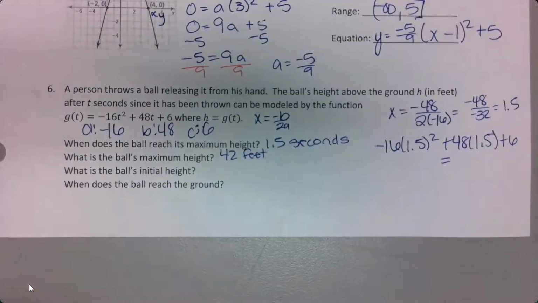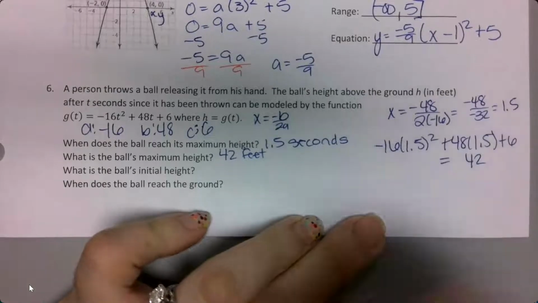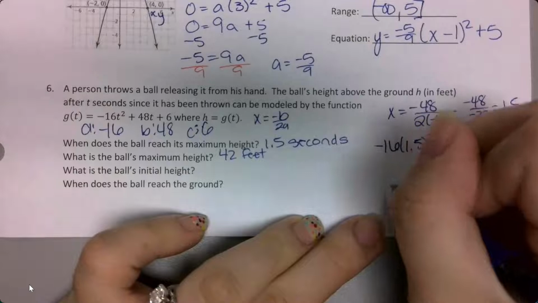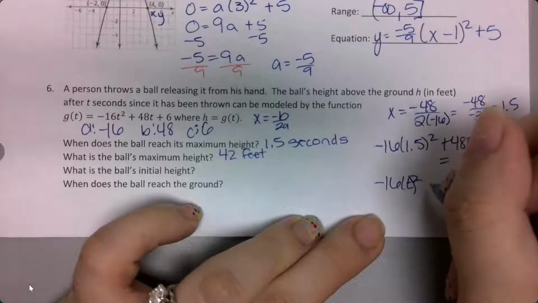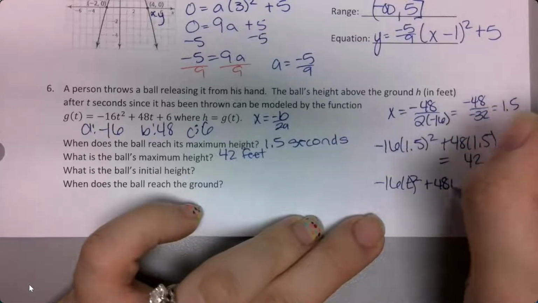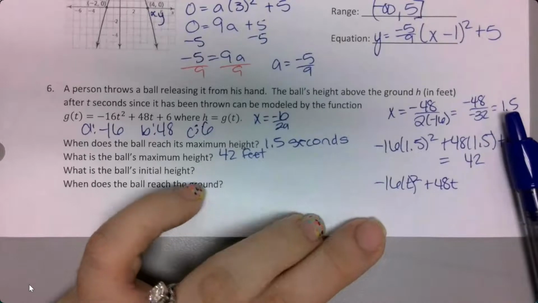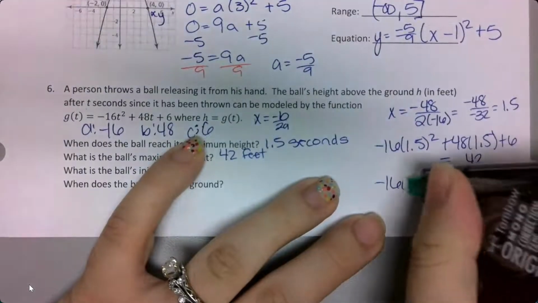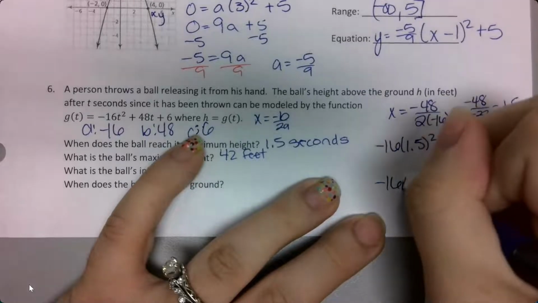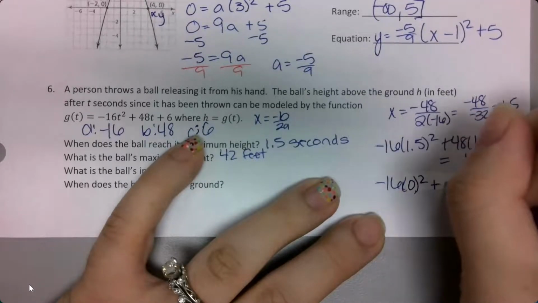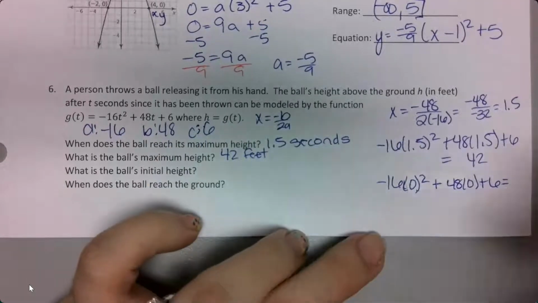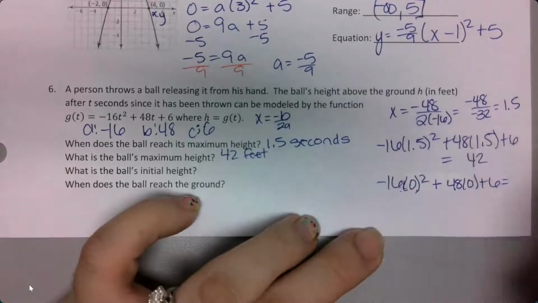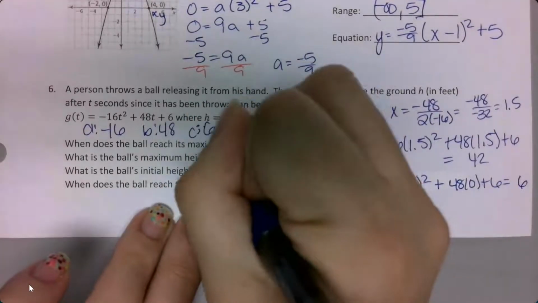What is its initial height? So what is my y-intercept? I'm going to plug in 0. To get my y-intercept, I have negative 16 t squared plus 48t. Oh wait, I was plugging in 0, not t. So anything times 0 is 0. So I have 0 plus 6 gets me 6 feet.